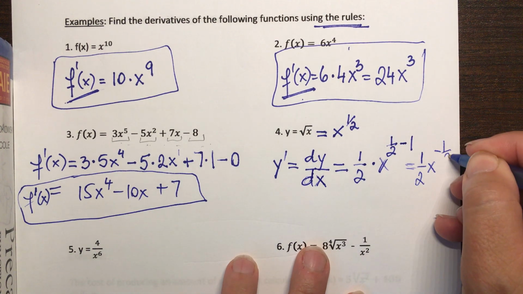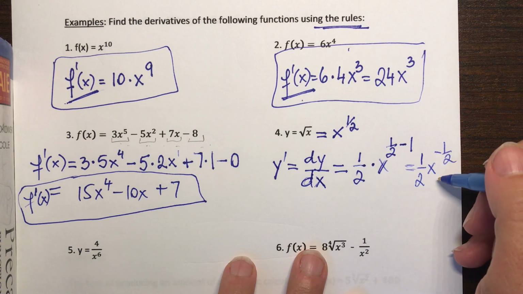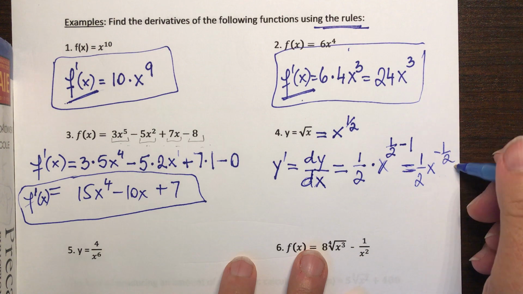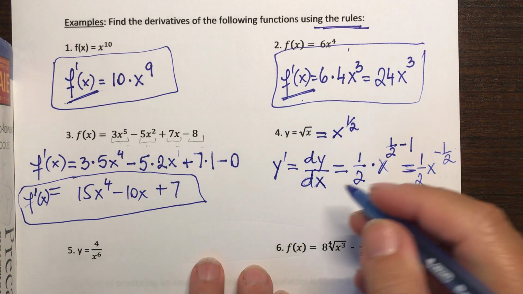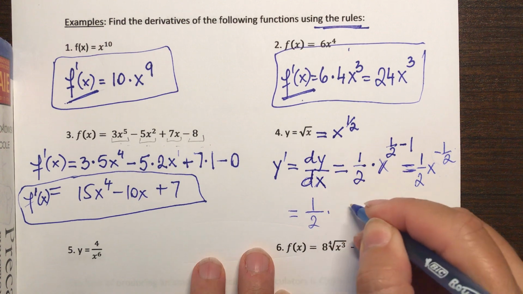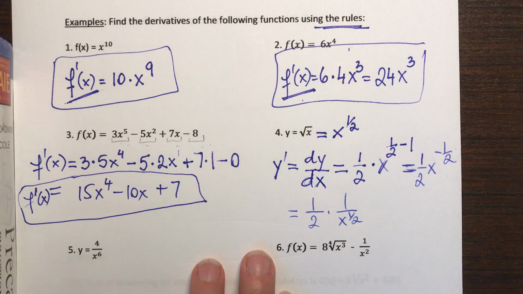So we're going to get a negative 1/2 exponent. Now, as you've learned, an expression is not considered simplified if you have a negative exponent. So I'm going to continue on this derivative by fixing the negative exponent and making it positive.